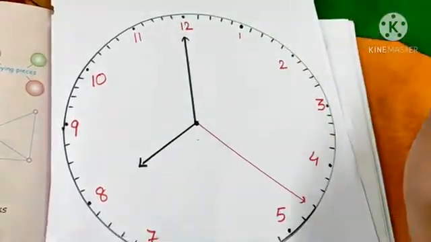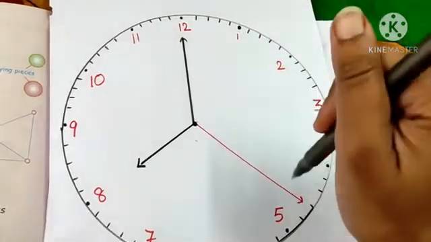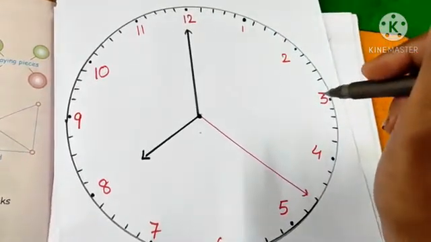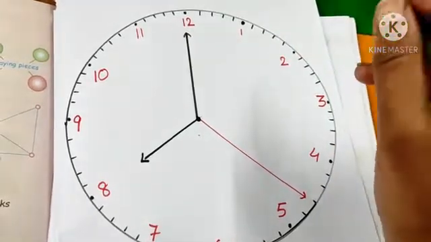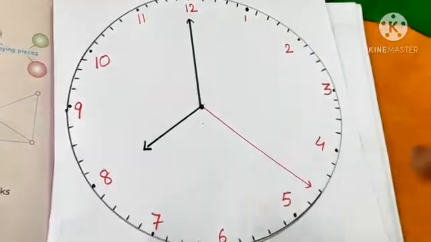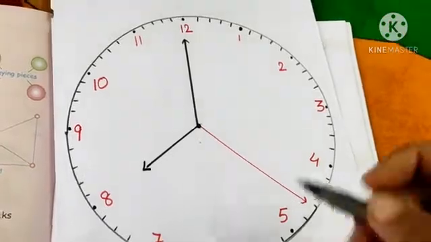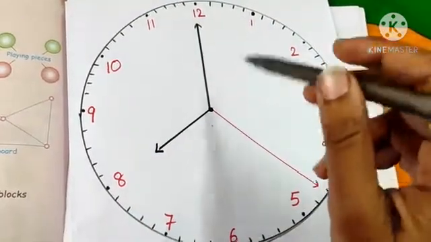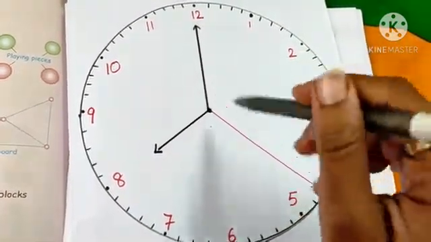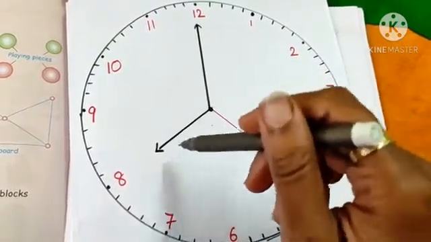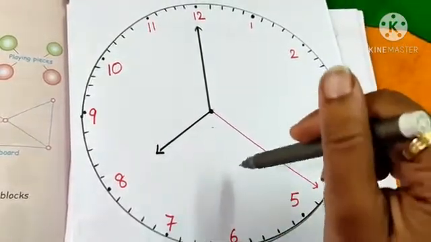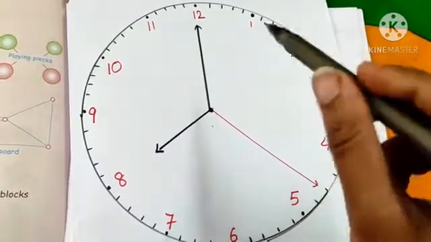It is the thinnest and the longest hand of the clock, and it is called the second hand, and it indicates the time in seconds. Here in this clock you can see the minute hand is pointing to 12 and the hour hand is pointing to 8. So it means the time is 8 o'clock.